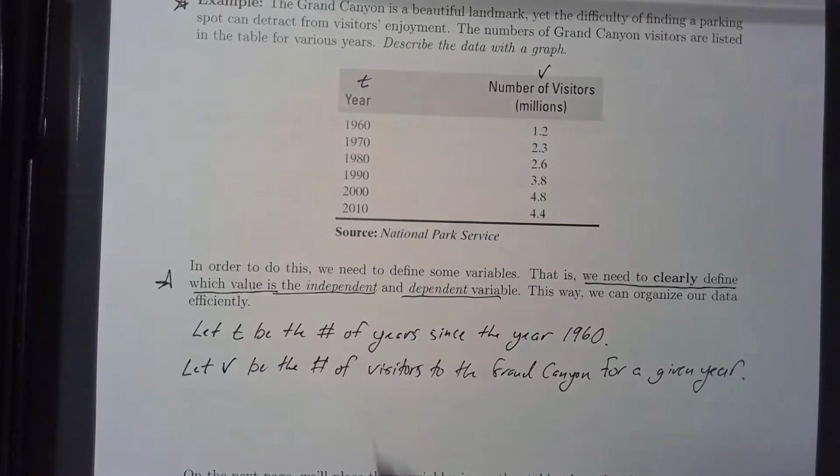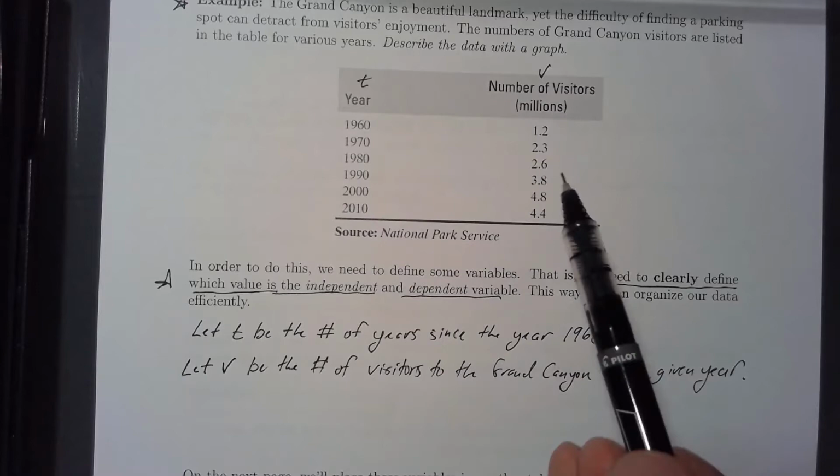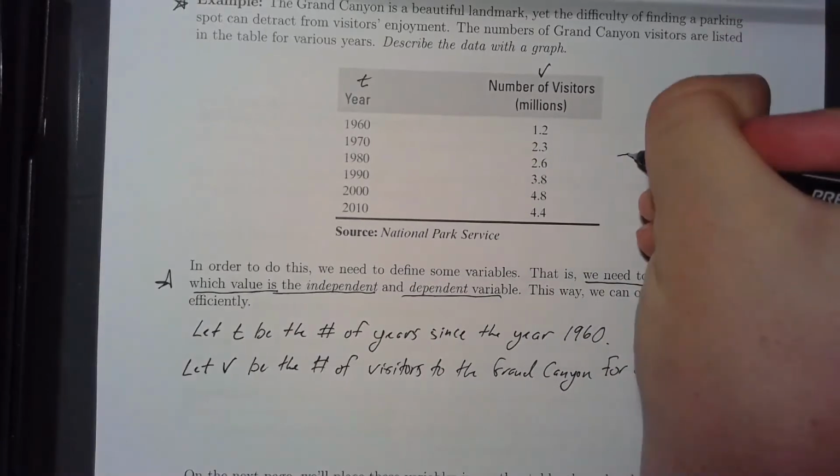Okay, so now that we've clearly defined our variables, we're letting t be the number of years since 1960 and v be the number of visitors to the Grand Canyon for a given year. Now we're ready to collect our data. You're probably wondering, well, don't we have our data right here? Yes, this is our raw data. We do.